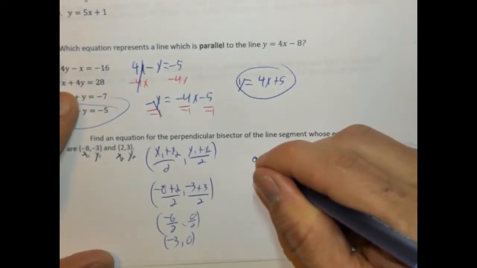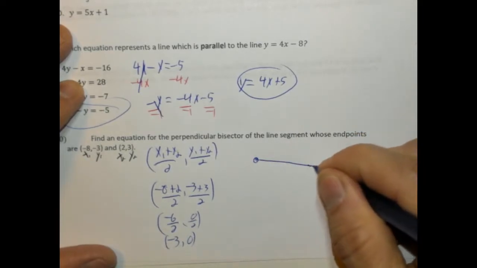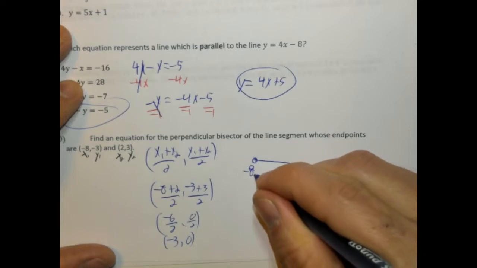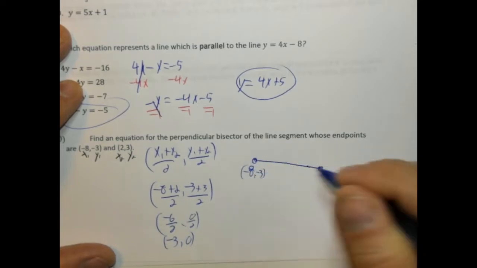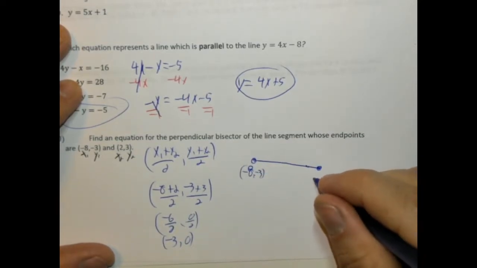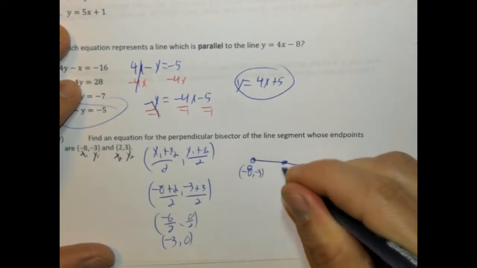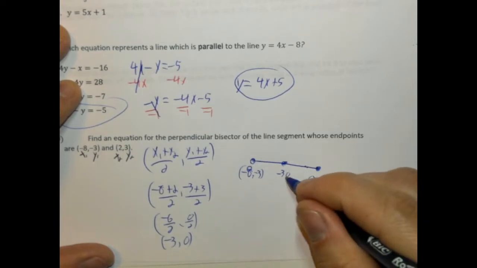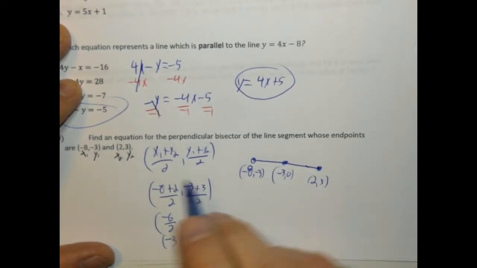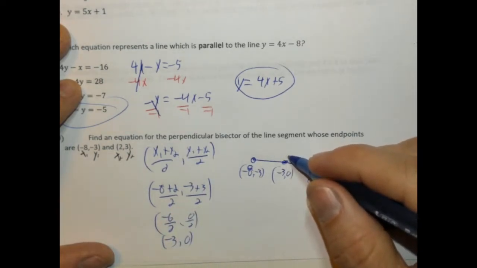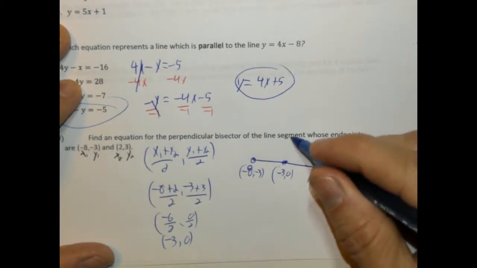So let's go ahead and just draw this. I think it'll be easier if we do that. Okay, so we have -8, -3. Again, this is not drawn the way it would look, just to give us a visual here. 2, 3, and the midpoint is going to be -3, 0. Okay, we have that. Find the equation for the perpendicular bisector. So now we need to go perpendicular to this line.